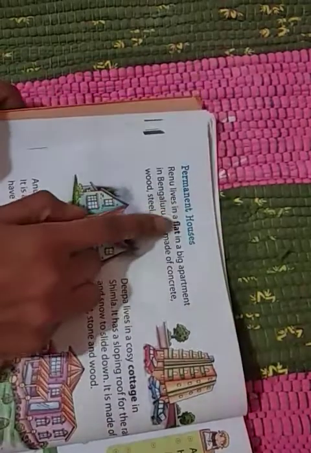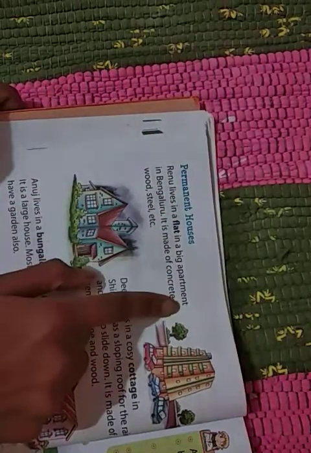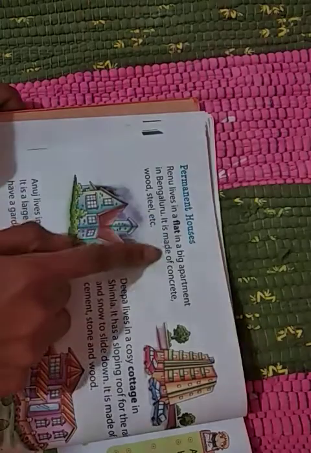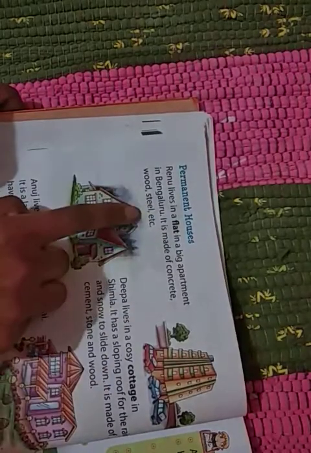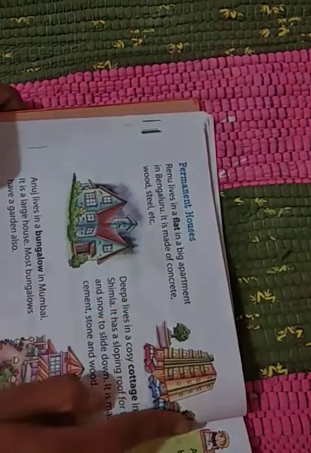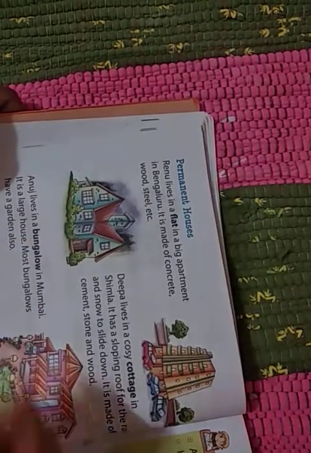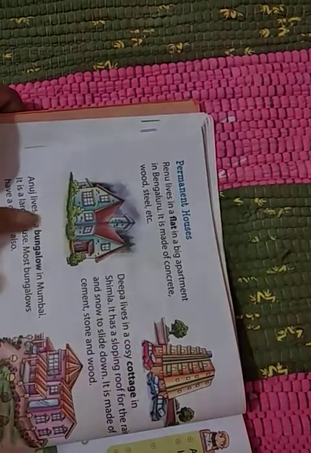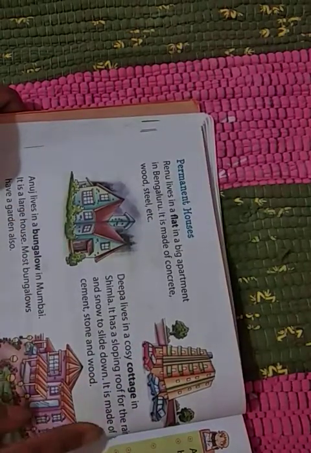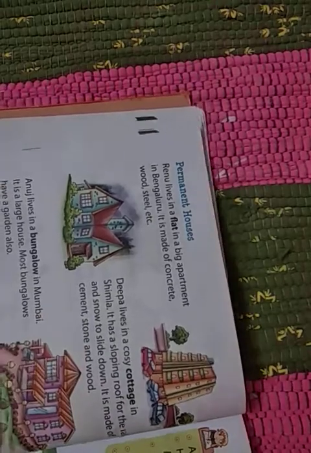Now in permanent houses, see here this one. Renu lives in a flat in a big apartment in Bengaluru. It is made of concrete, wood, steel, etc. This is a flat. Now this one. Deepa lives in a cozy cottage in Shimla. It has a sloping roof for the rain and snow to slide down. It is made of cement, stone and wood.